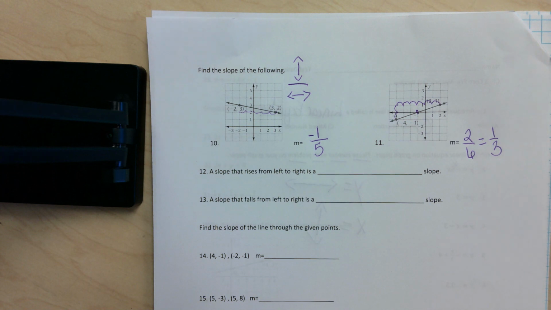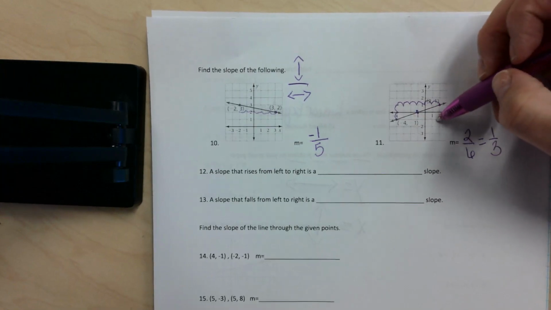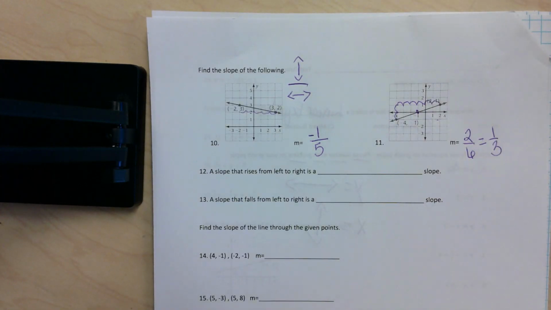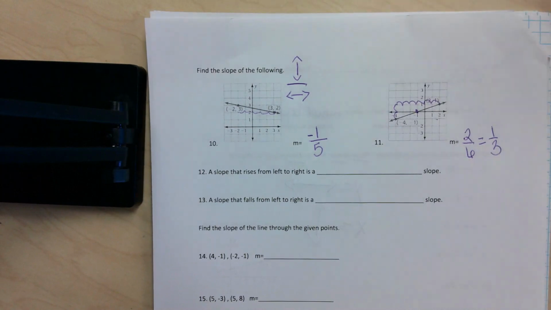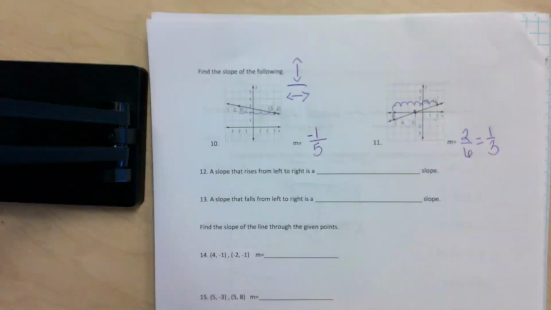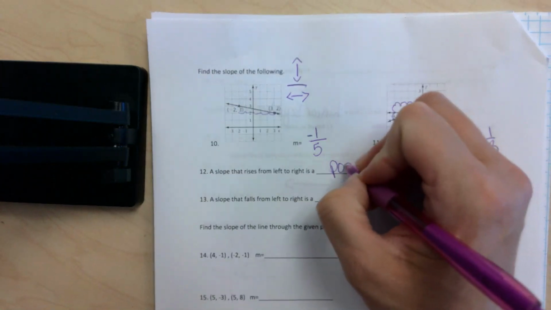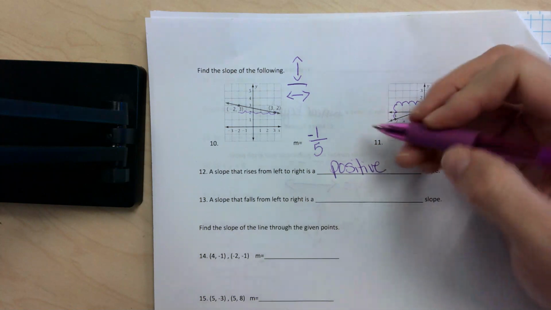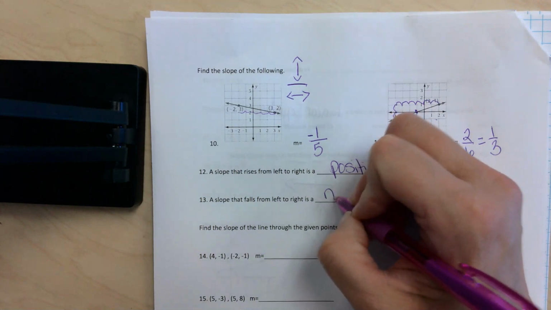Now, someone earlier today said that from here to here was over 6 up 2, and they wrote the answer as 6 over 2. They put the run over the rise. You have to do the up or down first, okay? Does that make sense? A slope that rises from left to right is what kind of slope? Positive. A slope that falls from left to right is a what kind of slope? Negative.